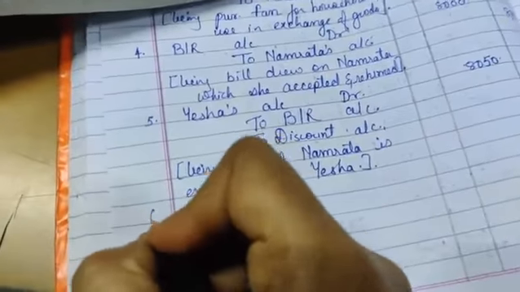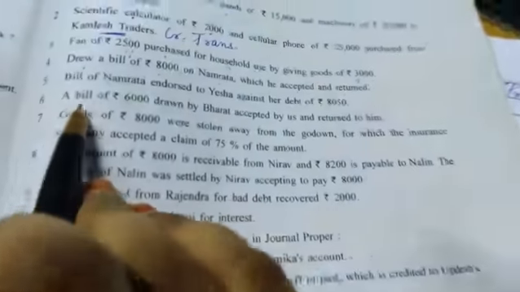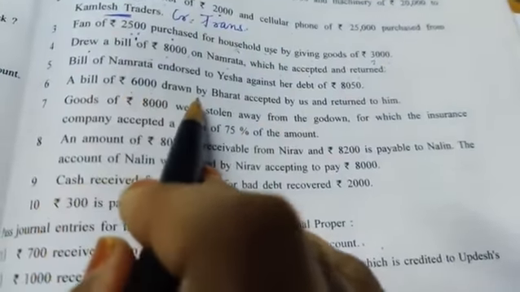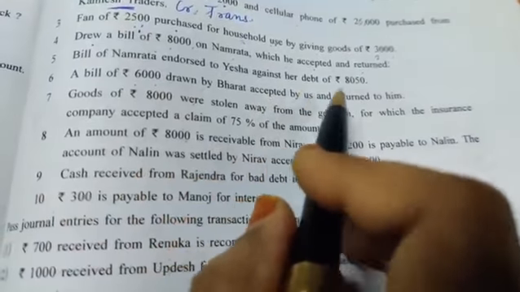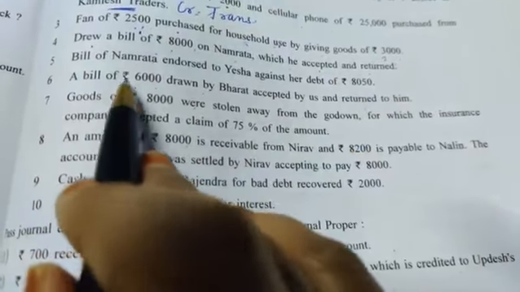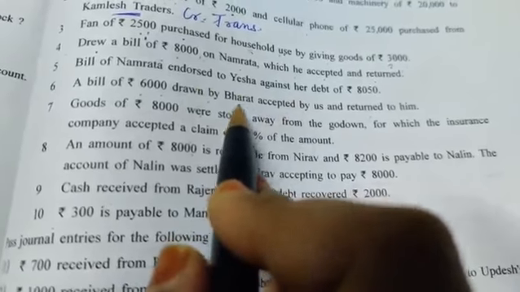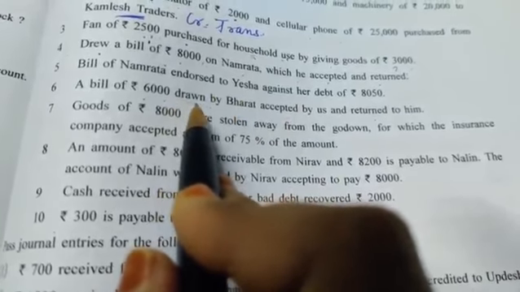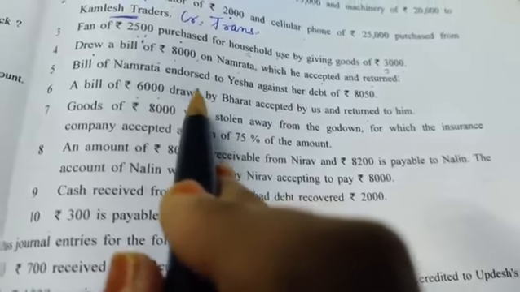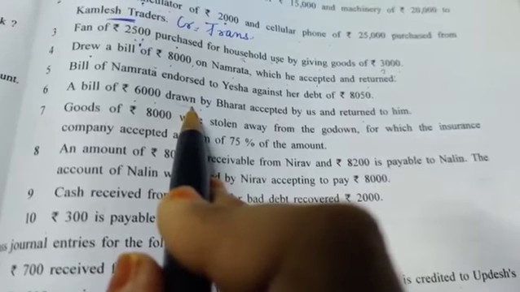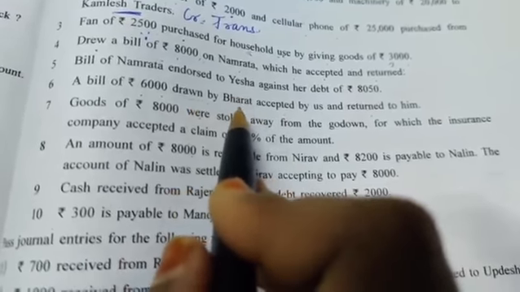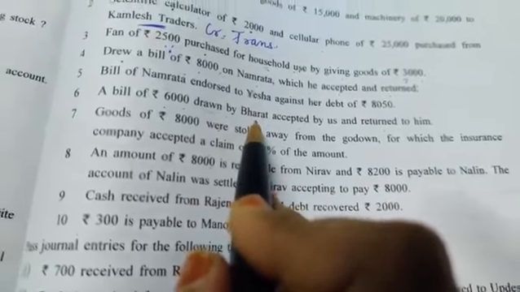Then see the 6th entry. A bill of 6000 drawn by Bharat, accepted by us and returned to him. See, this bill is drawn by Bharat, not by us. We are accepting it. So when drawn word is there, it will be bills payable. And bills payable is always coming to credit side. So the entry will be Bharat account debited to bills payable account.